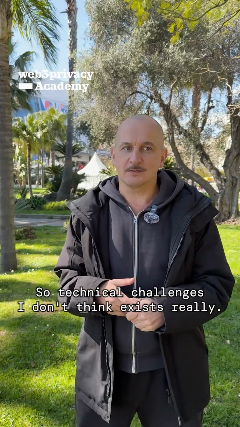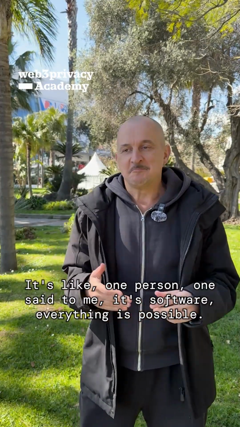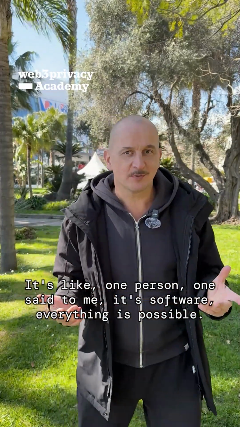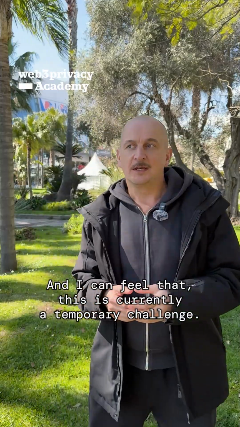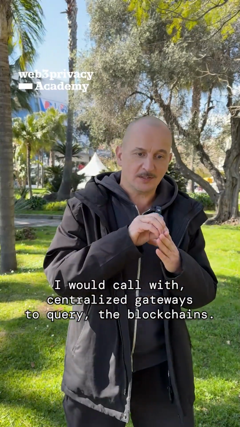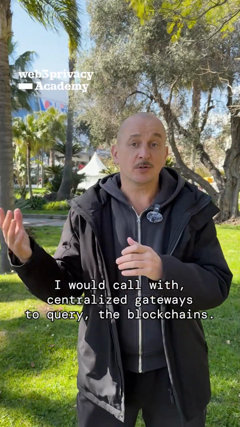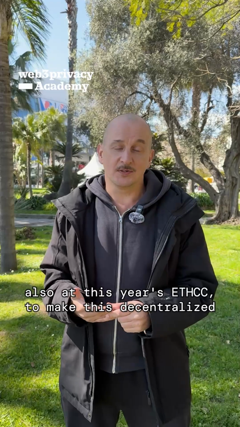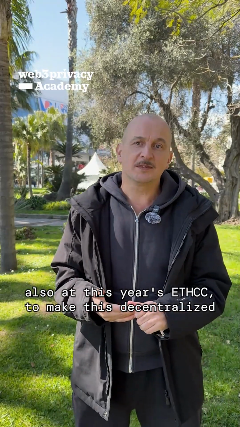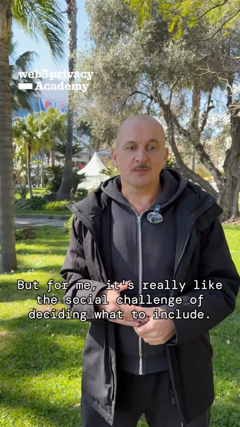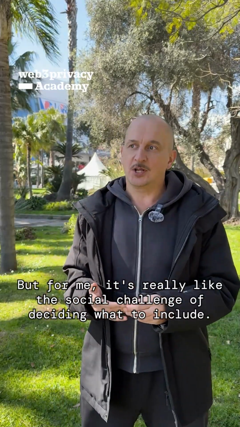So technical challenges I don't think exist really. One person once said to me, it's software, everything is possible. I really believe that and I can feel that. There's currently a temporary challenge I would call with centralized gateways to query the blockchains. So you have these RPC endpoints, but it has been a big topic also at this year's EthCC to make this decentralized or even completely decentralized. So that challenge is being solved by others. But for me, it's really this social challenge of deciding what to include.